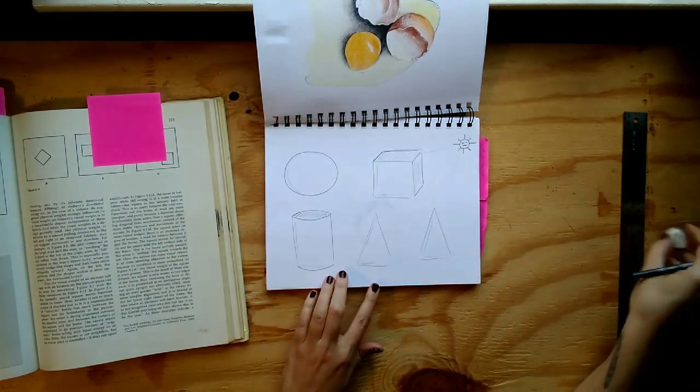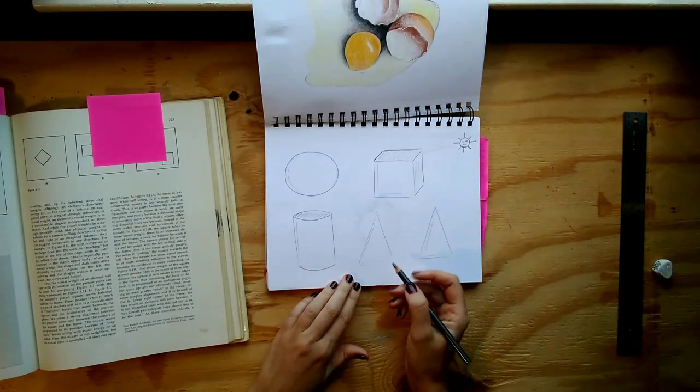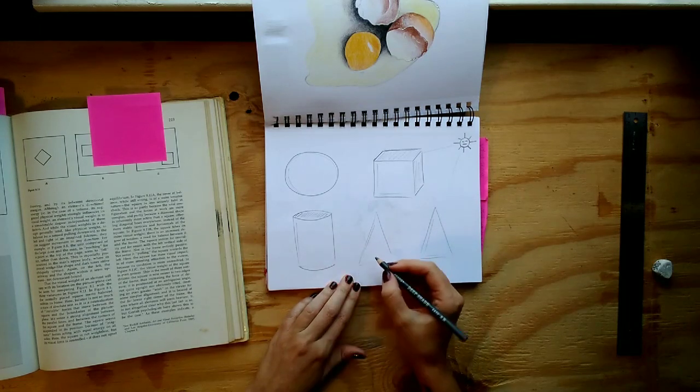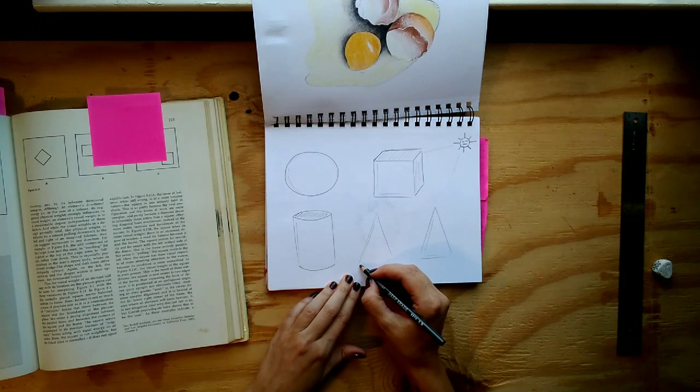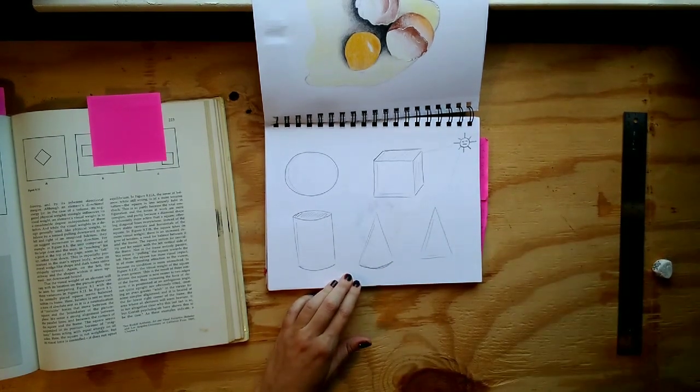And now I'm going to show you the cone, where you erase the bottom line of the triangle, and just like you did with the rectangle, you curve the bottom line of the triangle down. And that's it for the cone.